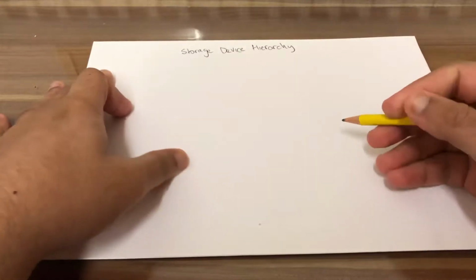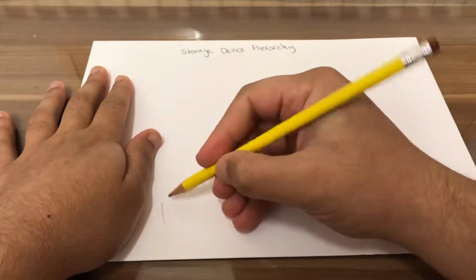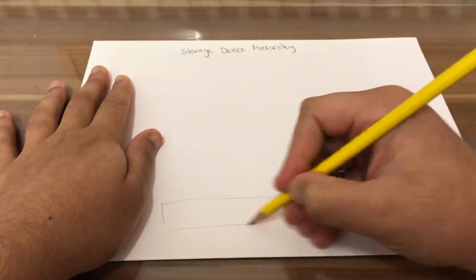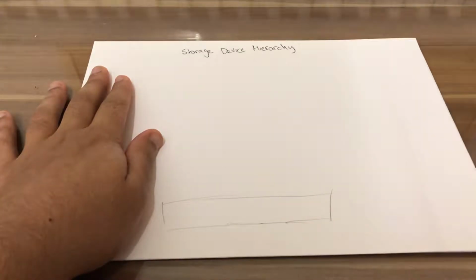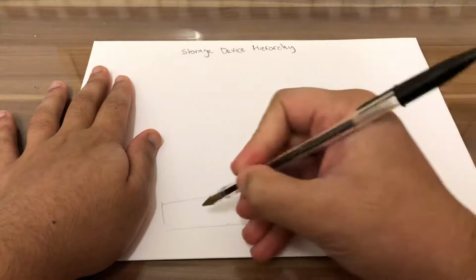Which starts from the bottom, which is magnetic tapes.